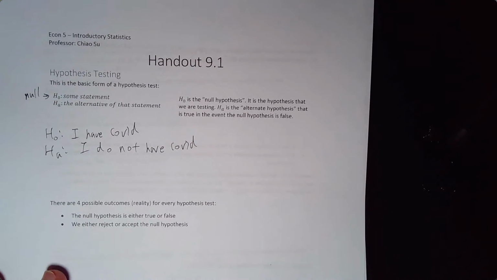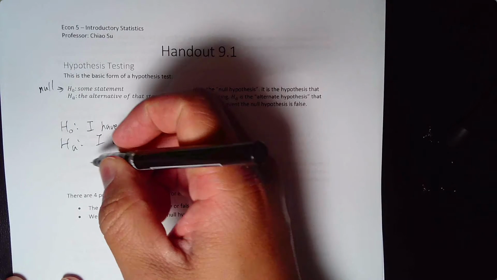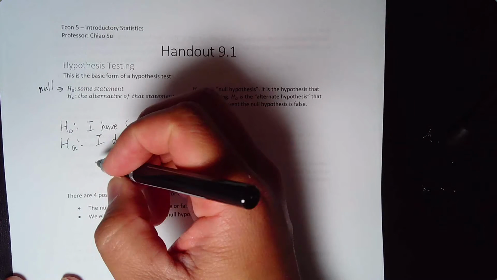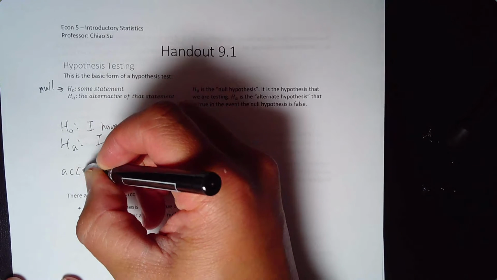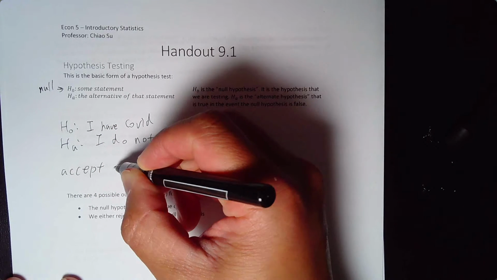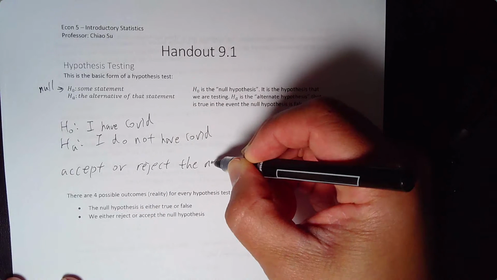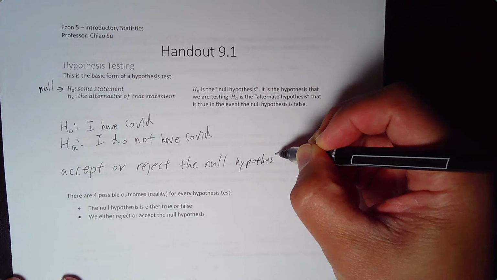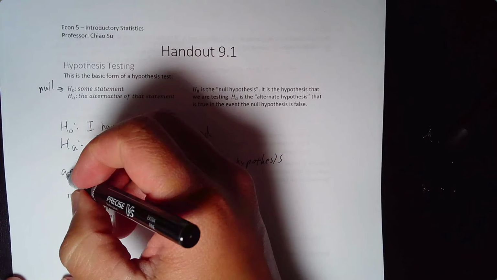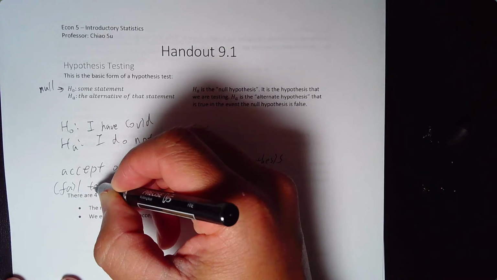And then we have two outcomes for the test. We have two decisions to make. We either accept the null hypothesis or we reject the null hypothesis. All right, and that is the test. All right, we say accept, but sometimes it's also called fail to reject.